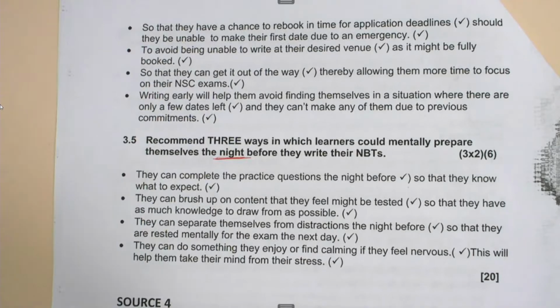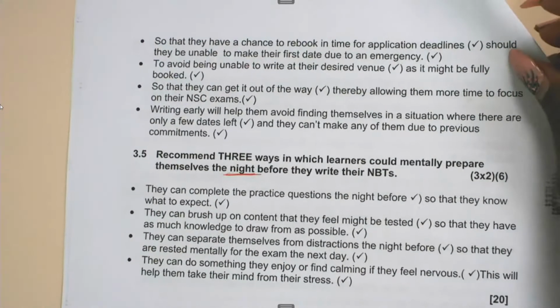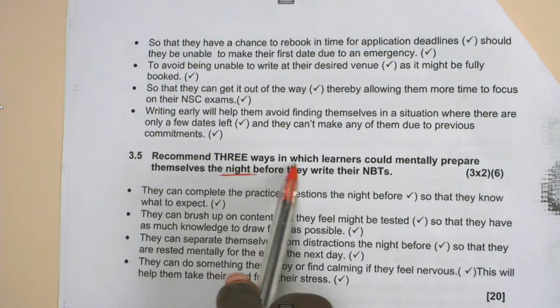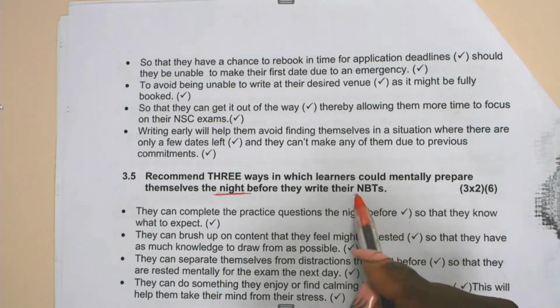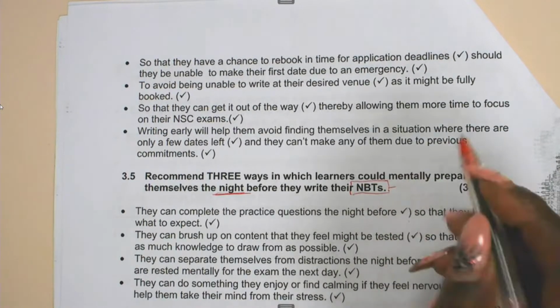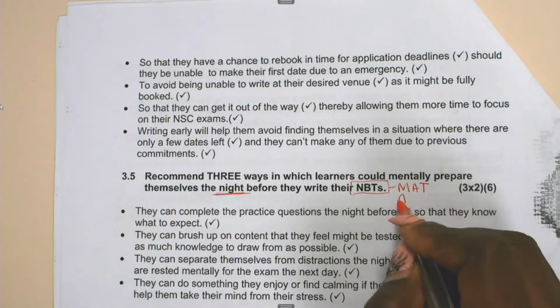Before writing those, what I normally say to the learners when they analyze the question is to put sense into the question. Recommend 3 ways in which learners could mentally prepare themselves the night before they write their, instead of saying exactly NBT, you say MAT, which is mathematics, or AQL.